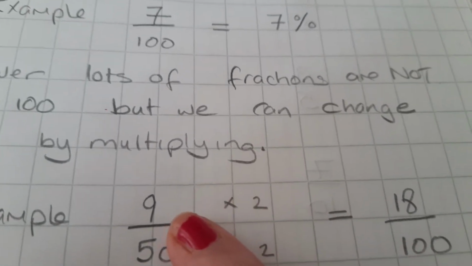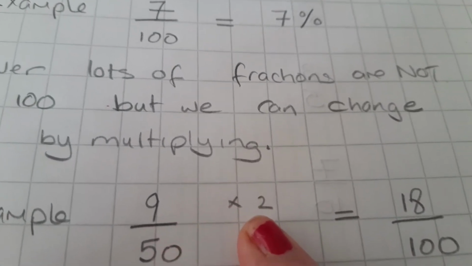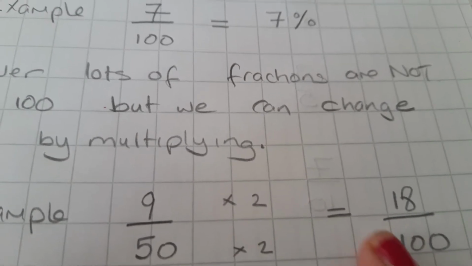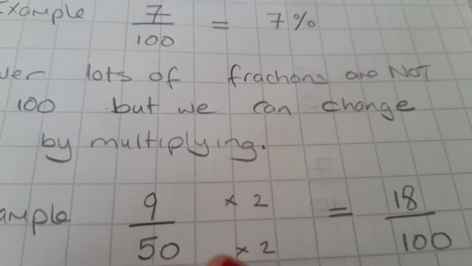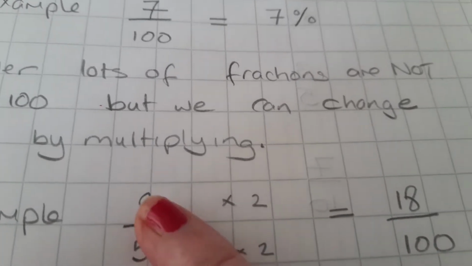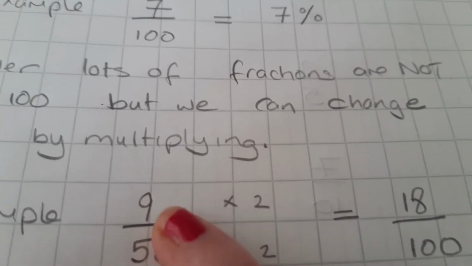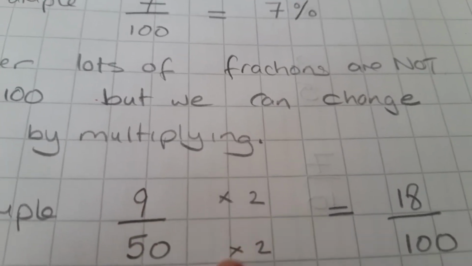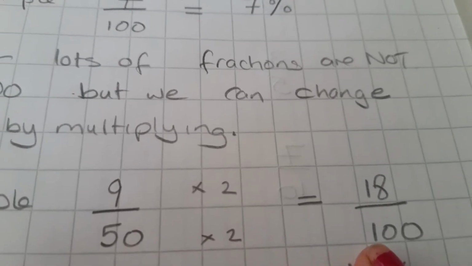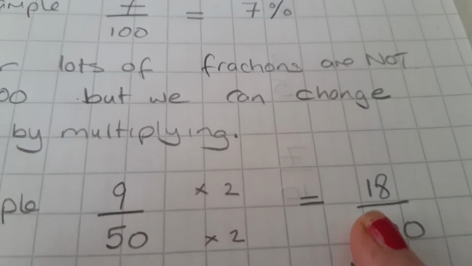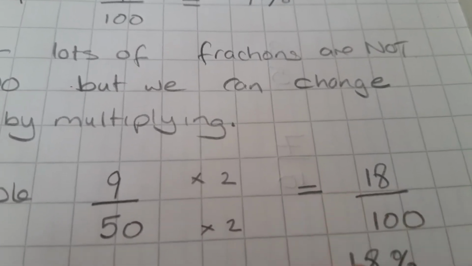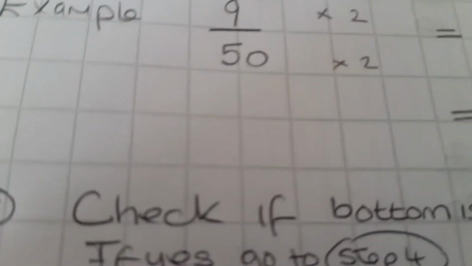But we also have to remember to multiply the top number of the fraction by 2 to get 18. So when you multiply a fraction, make sure that you multiply both top and bottom numbers, so you don't do one and not the other. And you're always looking to make the bottom number 100. So once you have 18 over 100, that's 18%.